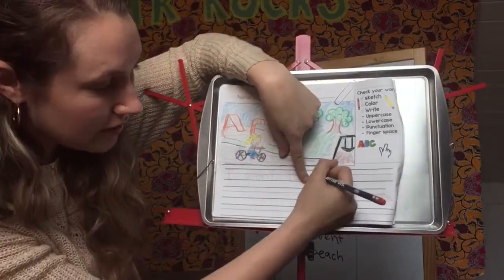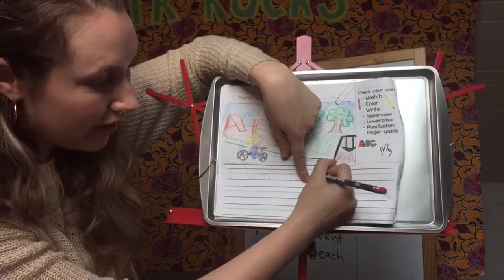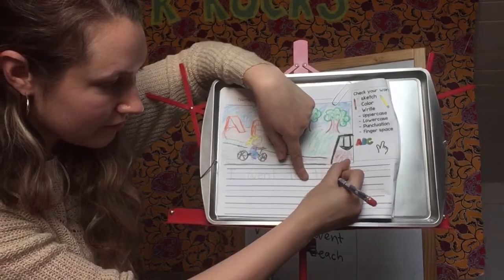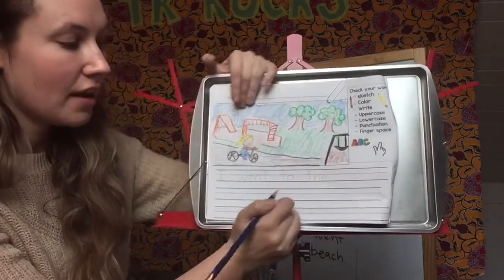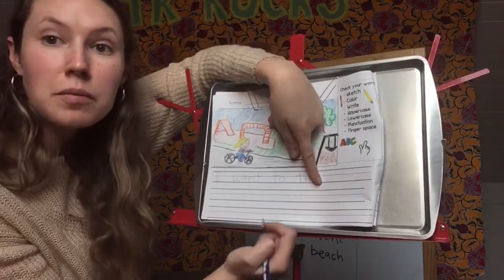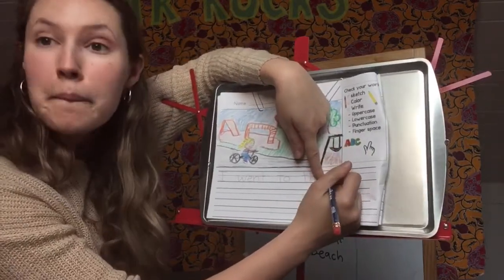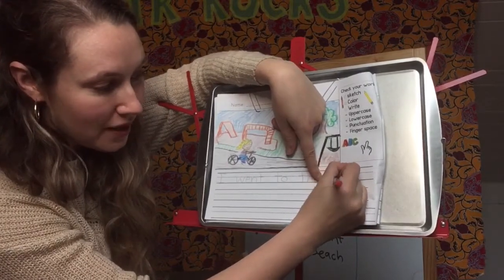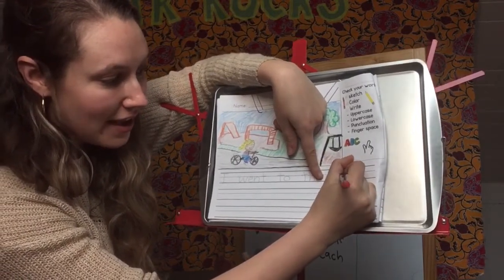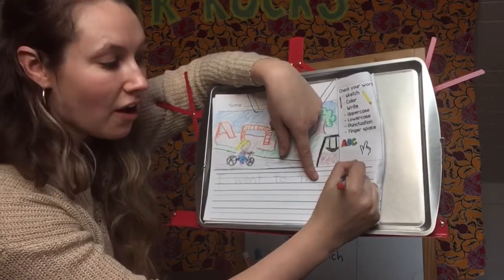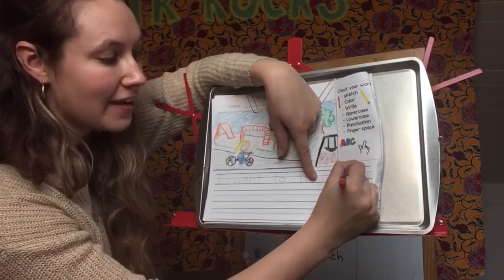Another finger space, the is spelled T-H-E. And now my last word, I'm going to stay using lowercase and use one more finger space, park. P. Starts with a P. We have A, letter R, K.